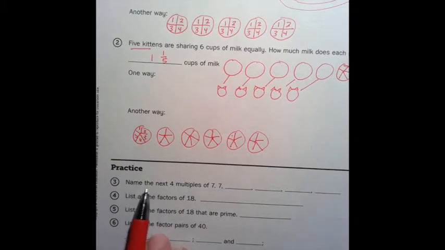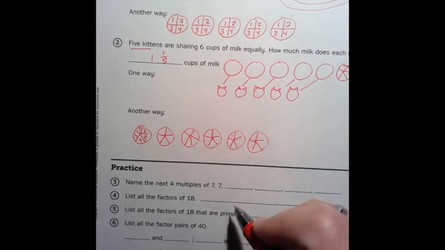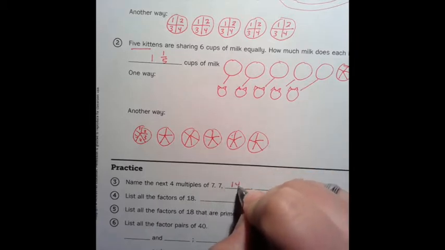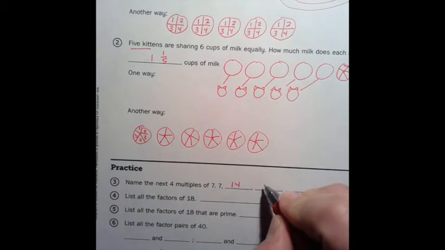Okay, let's look at our practice. It's a review of multiples and factors. Name the next 4 multiples of 7. Again, multiples are when you're counting by that number. So if we're counting by 7s, the next one would be 14. Then it would go to 21. 21 plus 7 is 28. And 28 plus 7 is 35.